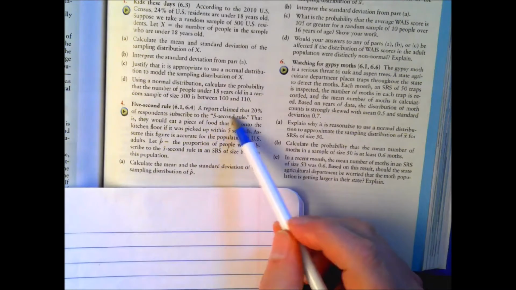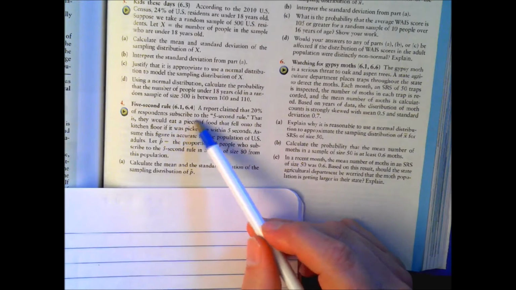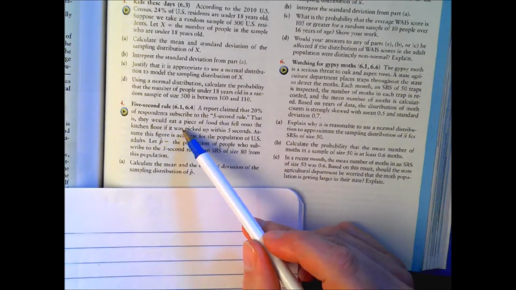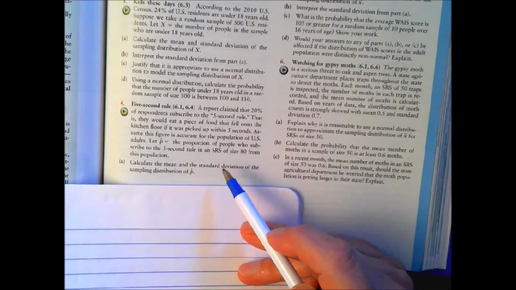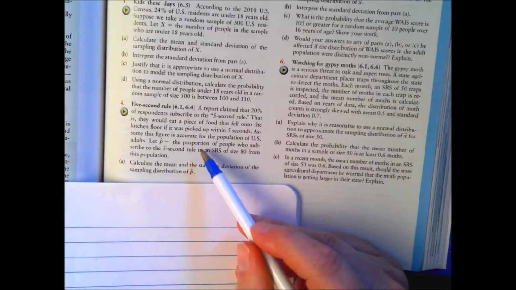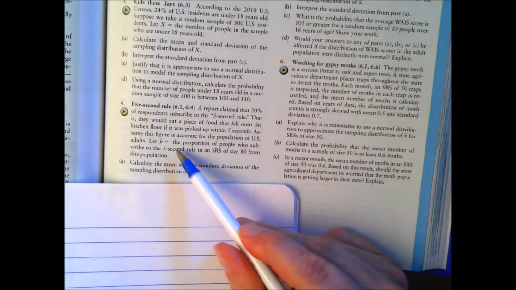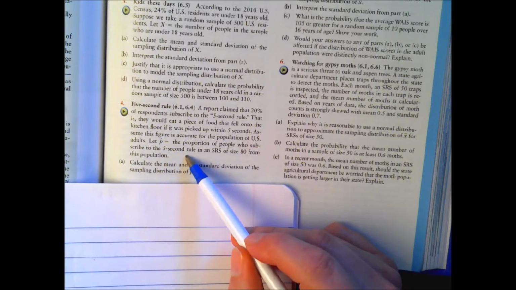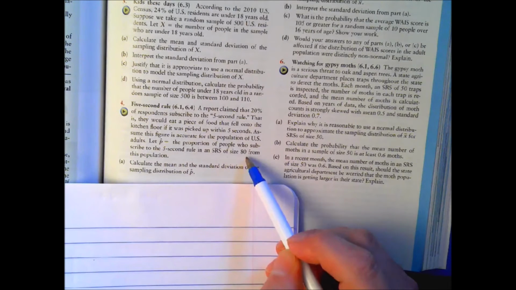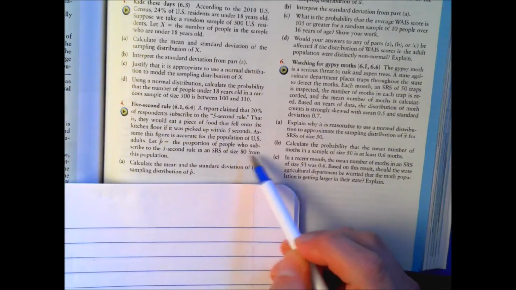Okay, number 4. A report claimed that 20% of respondents subscribed to the 5-second rule. That is, they would eat a piece of food that fell onto the kitchen floor if it was picked up within 5 seconds. Assume this figure is accurate for the population of U.S. adults. p hat is the proportion of people who subscribe to this 5-second rule from a simple random sample of size 80 from this population, okay?